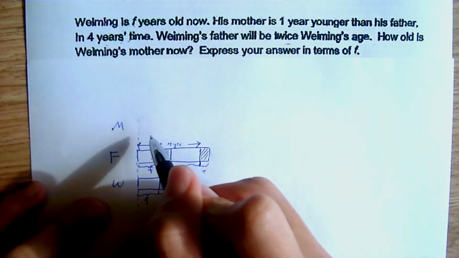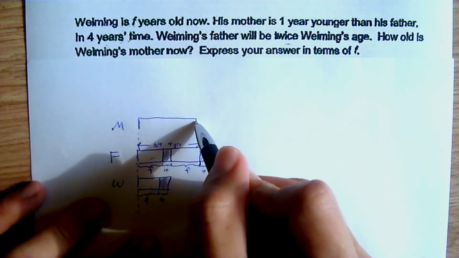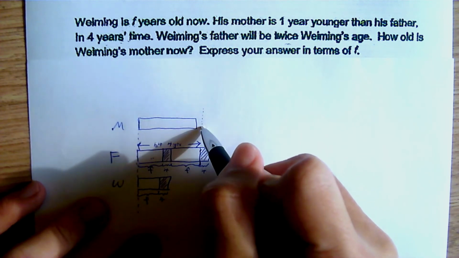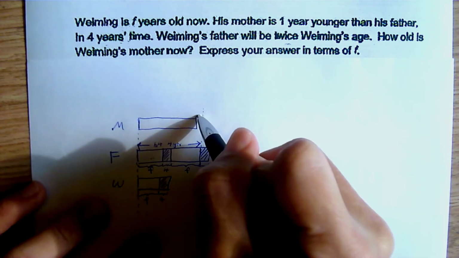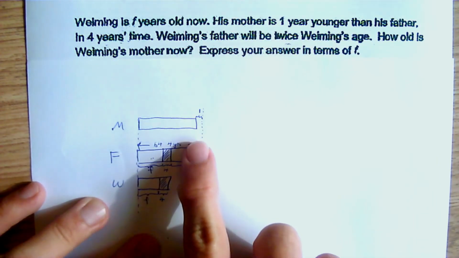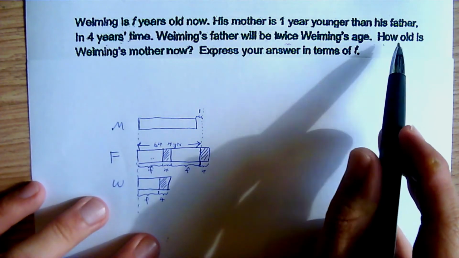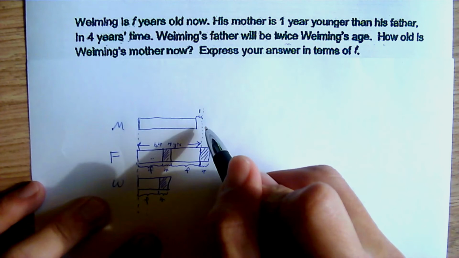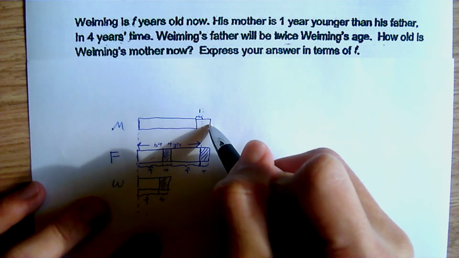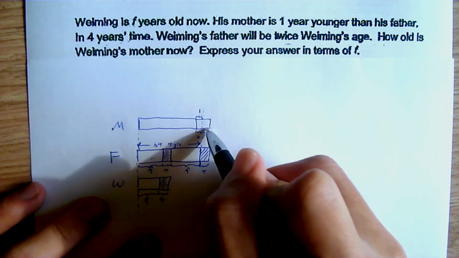So if you were to draw the mother, it must be a bar that is slightly shorter than the 4 years. So maybe like this. Okay, and you have to show that this is actually just 1, because the mother is 1 year younger than the father. Okay, so the question is, after the 4 years, how old is Wei Ming's mother now? So after 4 years from this, from here you have to add another 4 years, right? So this entire thing will be 4 years. So if this is 1, this entire thing is 4, then here must be 3.